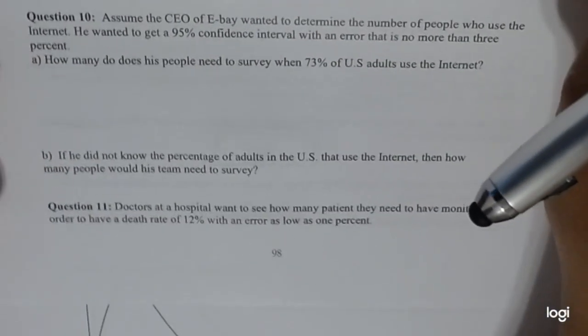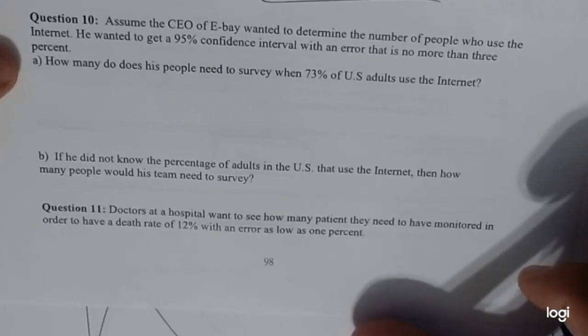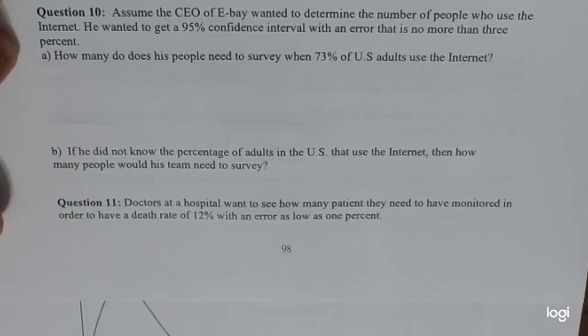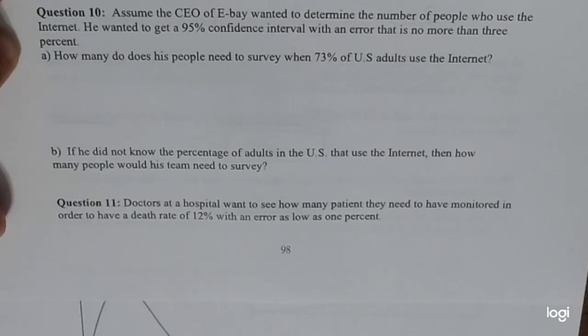So now let's try 10. Once you guys try 10 over here, I'll give you a quick pause and then try. So 3, 2, 1, pause. Okay, so now let's try it together. Assume the CEO of eBay wanted to determine the number of people who use the internet. He wanted to get a 95% confidence interval with an error that is no more than 3%. So kind of like the same scenario above. A says, how many people does he need to survey when 73% of adults use the internet?